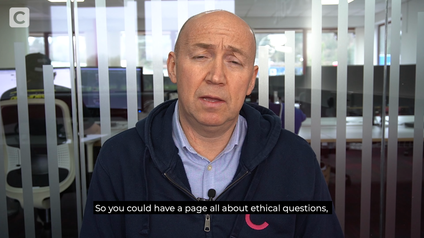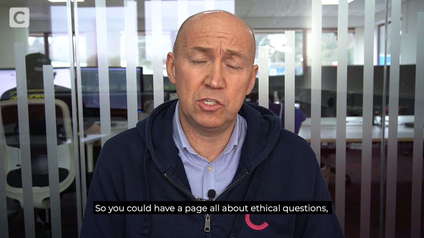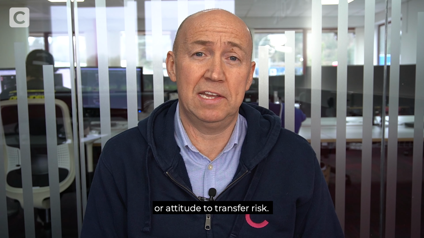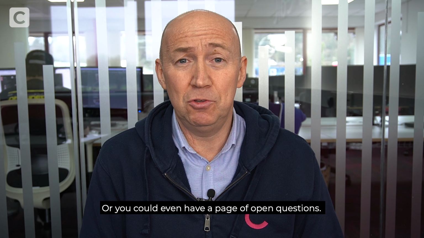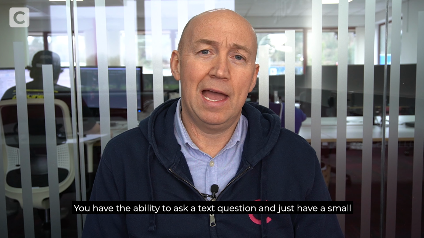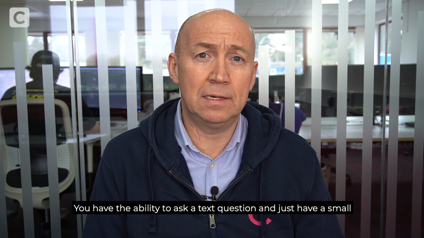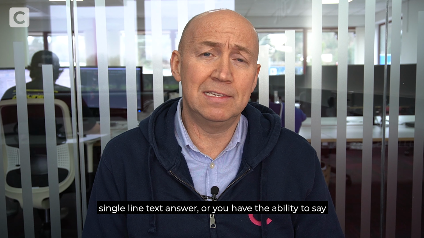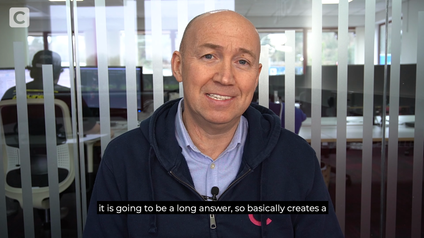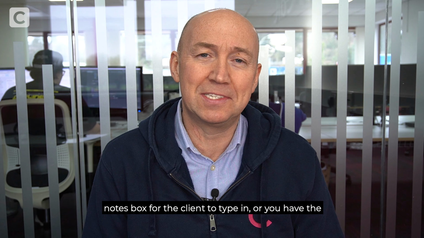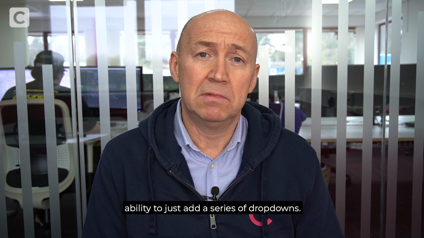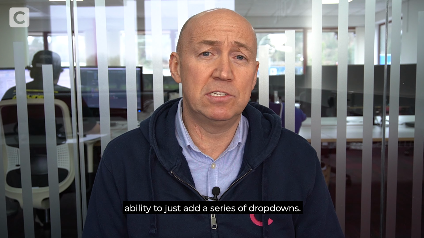So you could have a page all about ethical questions. You could have a page for attitude to risk questions or attitude to transfer risk, or you could even have a page of open questions. You have the ability to ask a text question and just have a small single line text answer, or you have the ability to say, is it going to be a long answer? So it basically creates a notes box for the client to type in, or you have the ability to just add a series of drop downs.